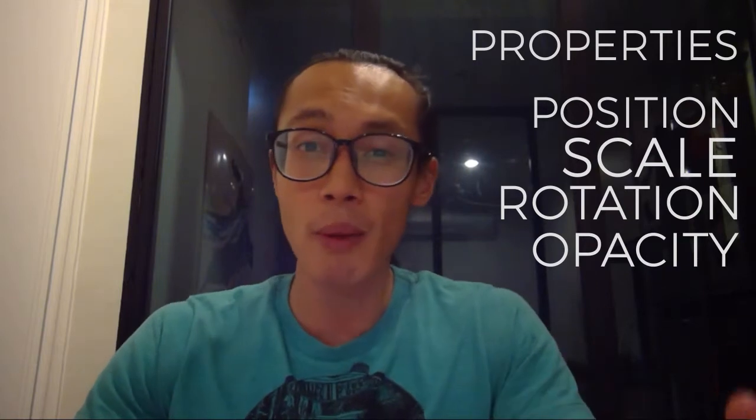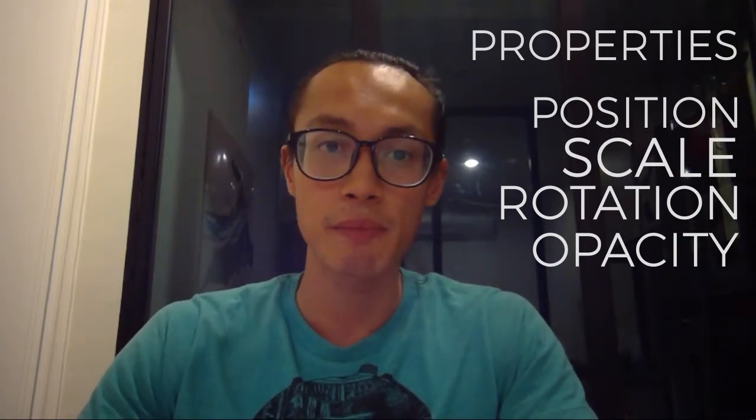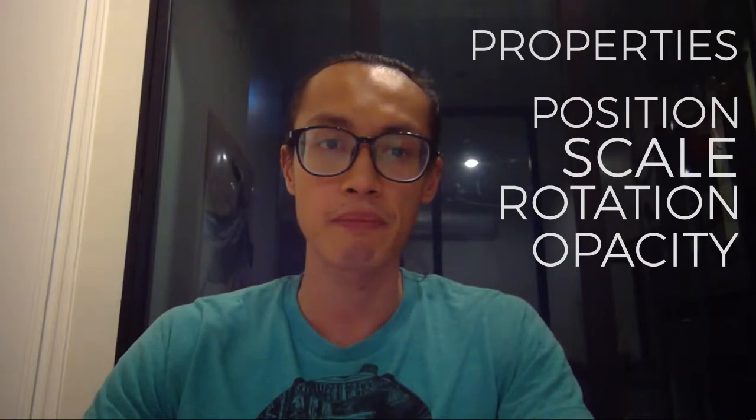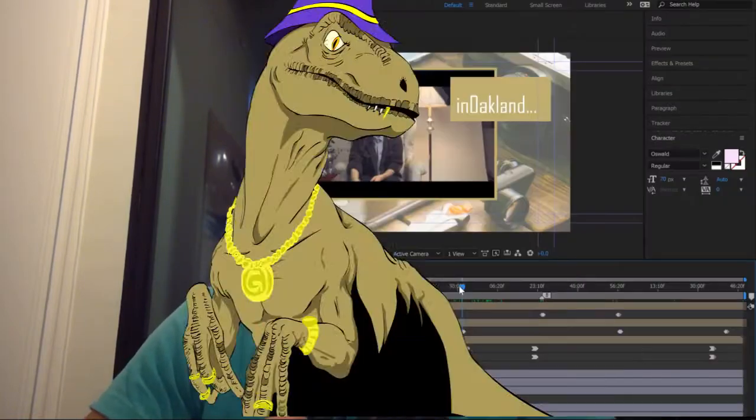So using these properties, we can animate our layers in an infinite amount of ways. We can make our layers move anywhere around the screen. We can make it gain visibility. We can make it lose visibility. We can make it rotate or shrink or get bigger. Any combination of properties that we'd like. The most important thing to remember is that animation is a layer's change over time. All right?